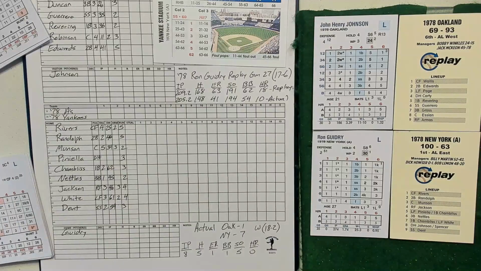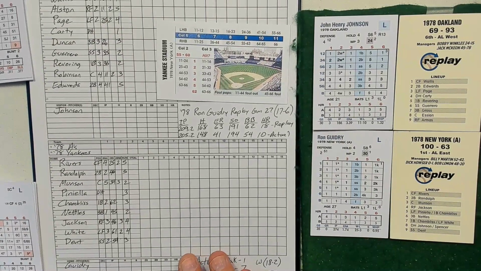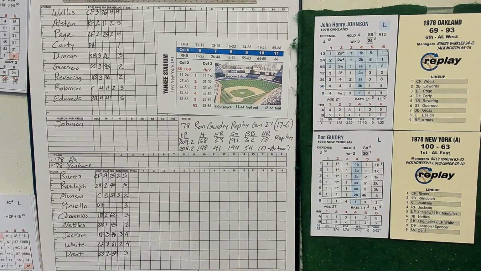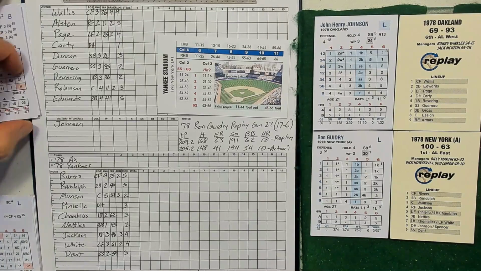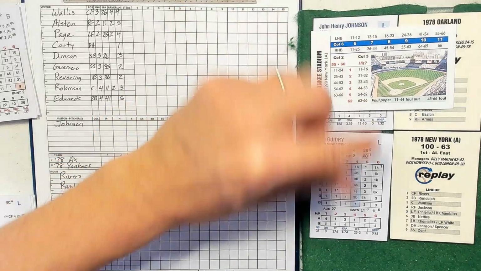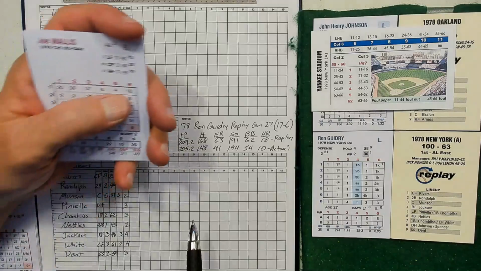Yankees win it 7-1. Guidry gets the win, 18-2, and 8 innings, 5 hits, 1 run, 1 walk, 5 strikeouts, and no home runs. John Henry Johnson. I don't know that I mentioned that or not, did I? John Henry Johnson's on the mound for the A's. And we're ready to get things going here. Put that there. Keep things straight here. John Wallace will lead off.